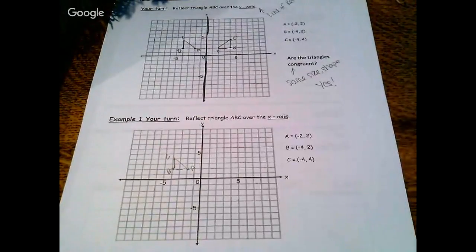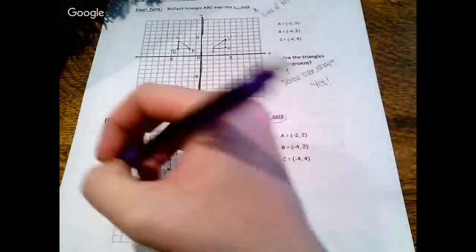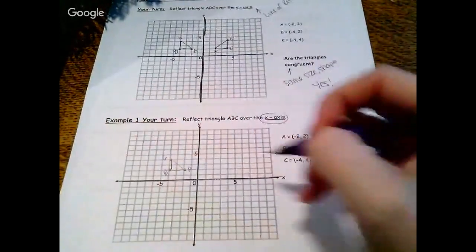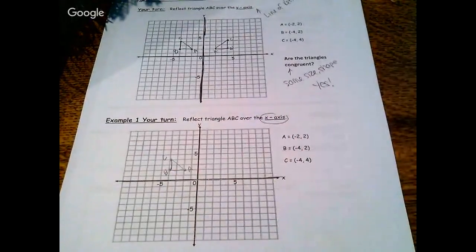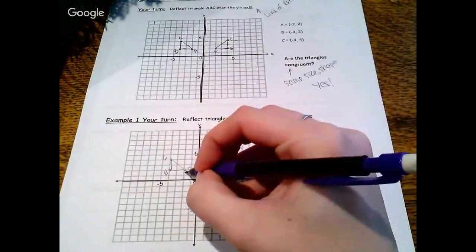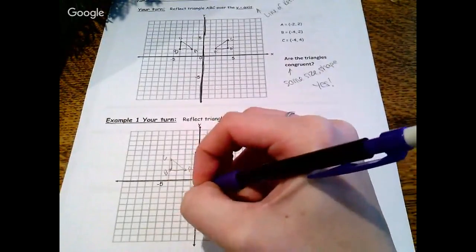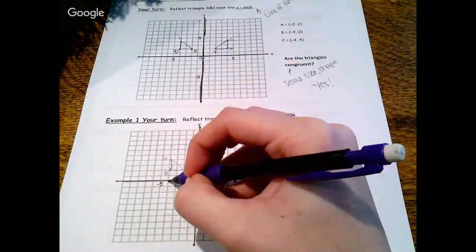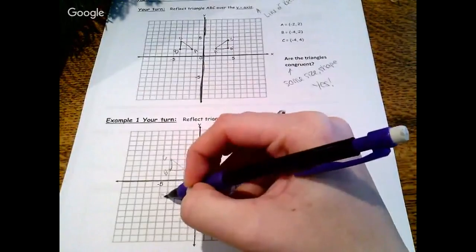Right? So now my line of reflection this time is the x-axis. That's our horizontal line here. So let's mark the x-axis. That's what we're flipping over. So instead of using the transparency, I'm just going to count. Right? I know that A is 1, 2 spaces away from the line of reflection. So A prime is 1, 2 spaces away as well. B was 1, 2 away from the line of reflection. So B prime is 1, 2 away as well.